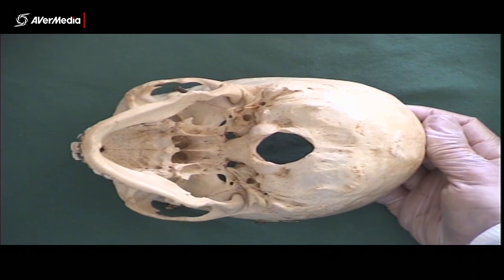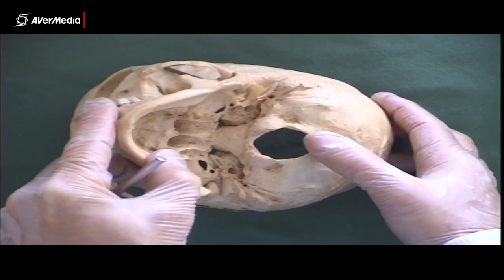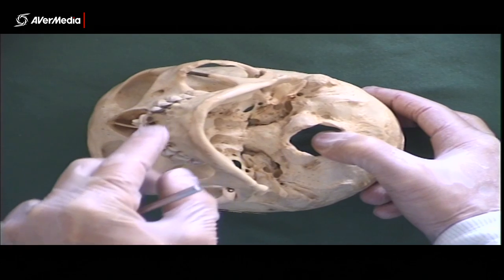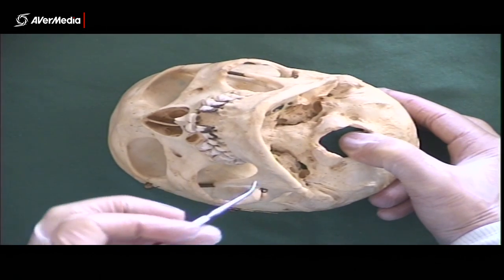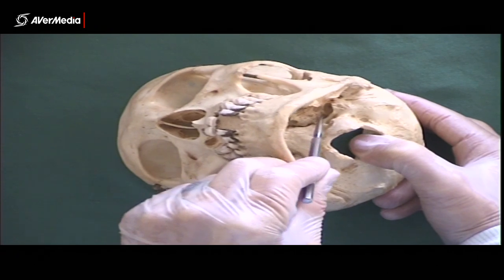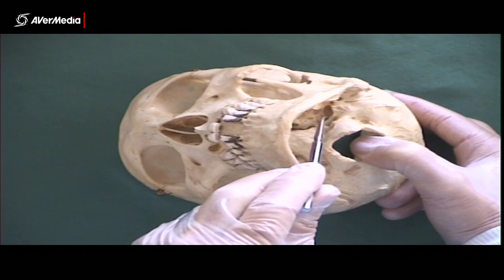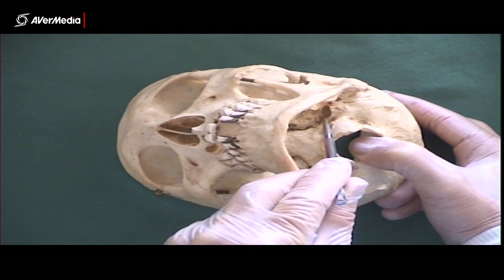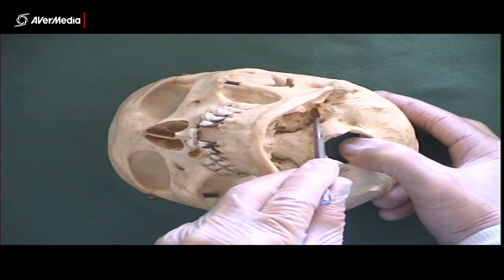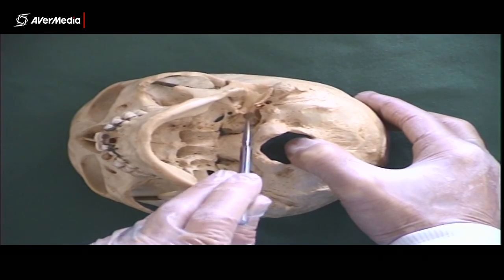And just behind that, so it's actually just in between the carotid canal opening and the occipital condyles, but we have to tilt the skull back a bit to see it. Here is another opening. It's a larger opening and it doesn't have that round shape, it's an irregular shape. That's the jugular foramen. So jugular foramen here, carotid canal is just anterior to it.